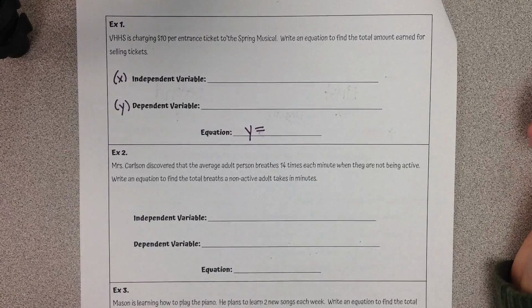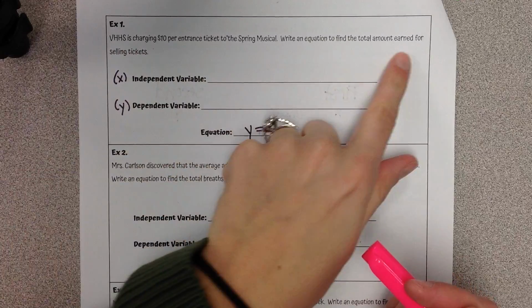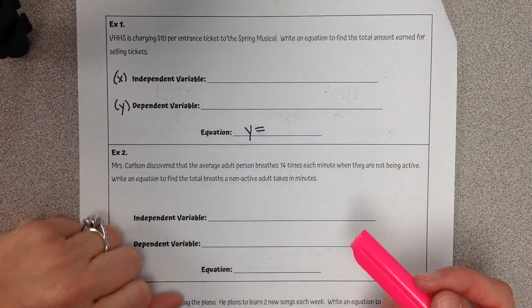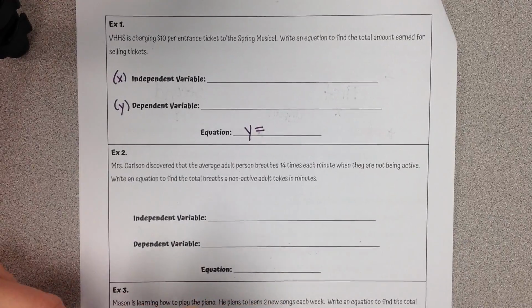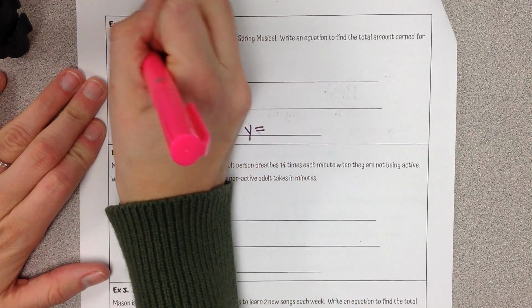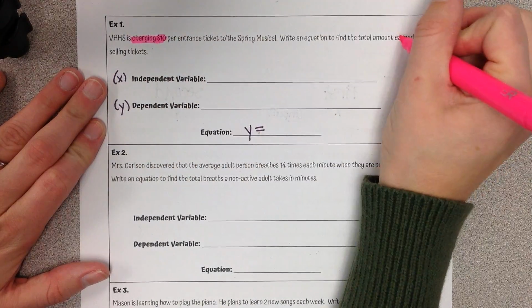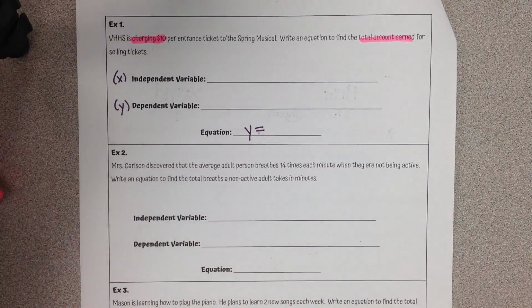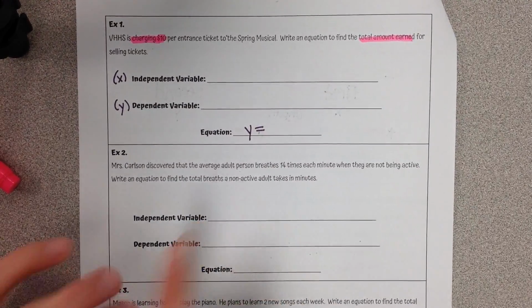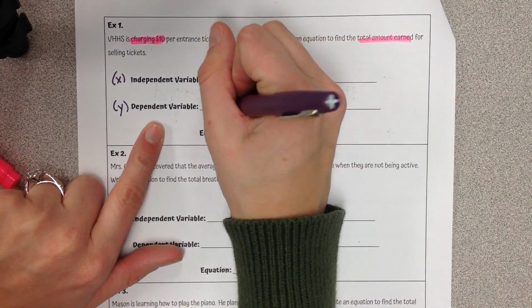So the first question that we ask is, is time in the problem? Do we see time anywhere here? No. So I'm going to go straight to question number 2, which is, do we see money? Yeah. I see charging $10. Right? And it also says the words total amount earned. Okay? So we're charging $10 and they're earning money. So our dependent variable is the money earned.